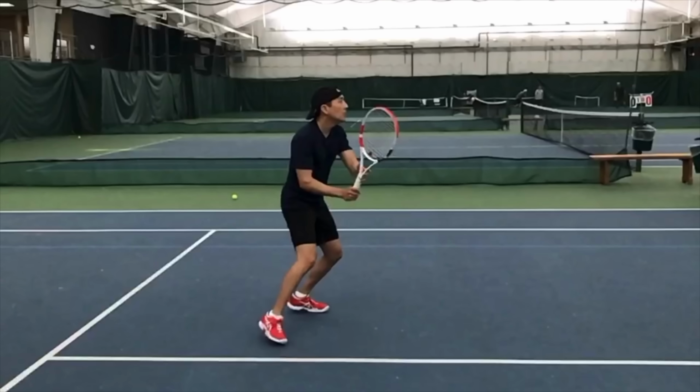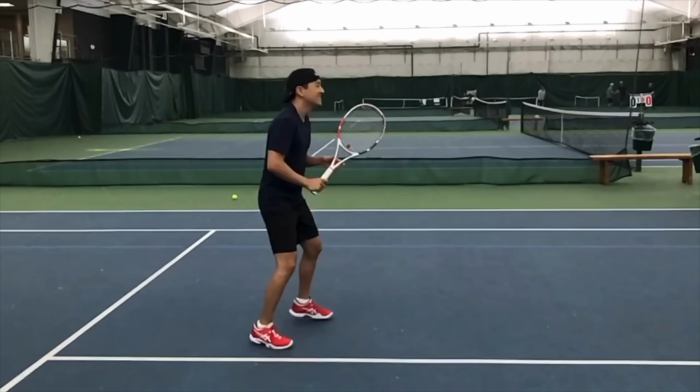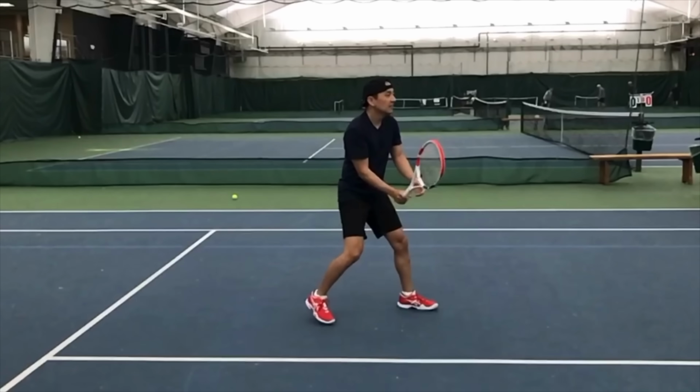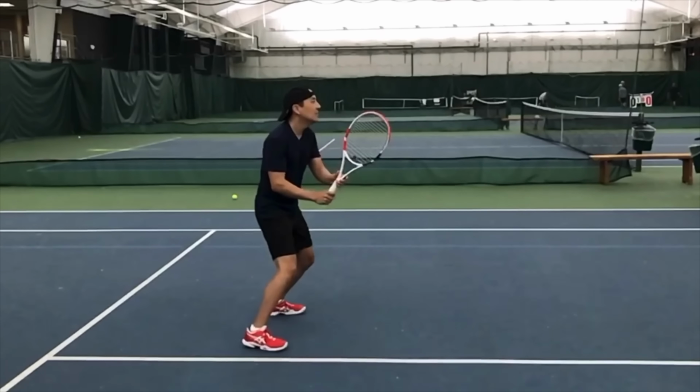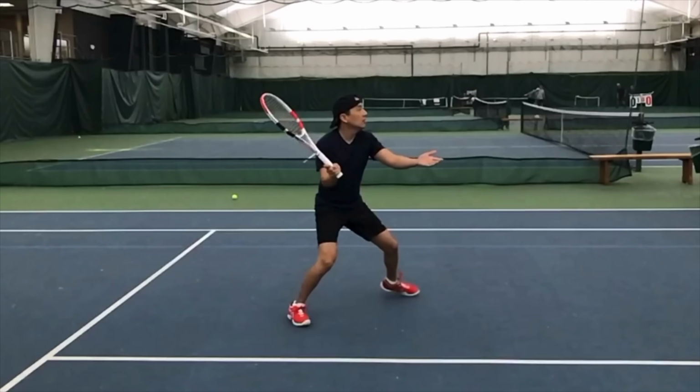This is the one you squeezed on two shots ago. Watch the difference in the racket, how firm it was. Now watch the recoil on this one. You see the difference? This is about training yourself to do nothing. To do less. To relax.